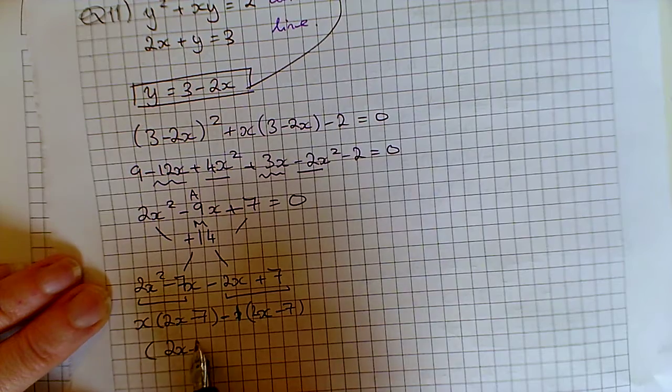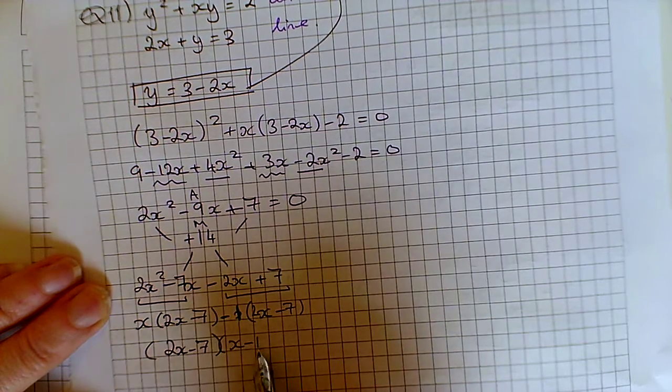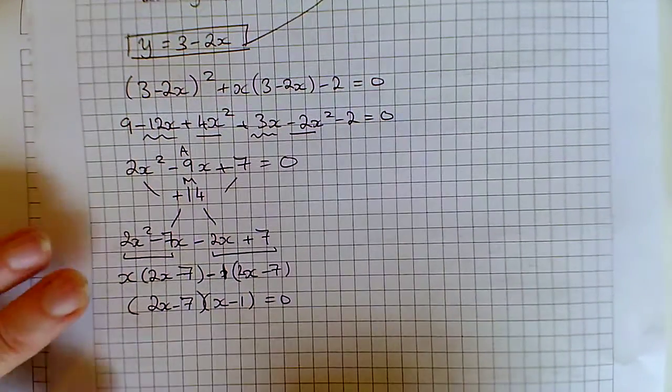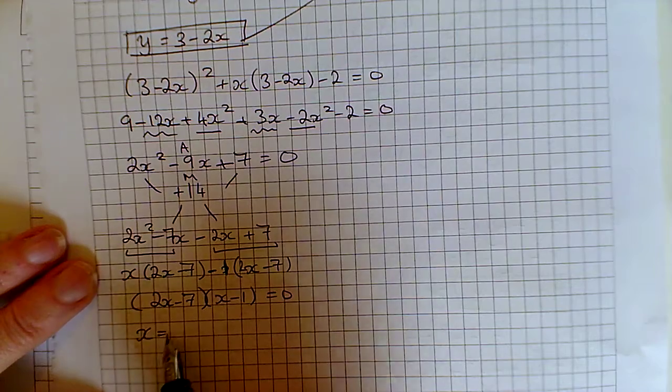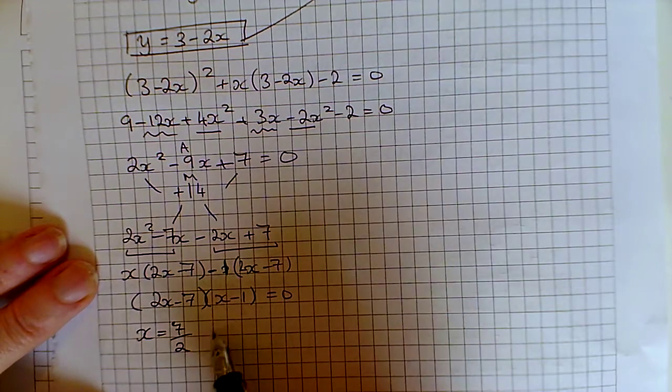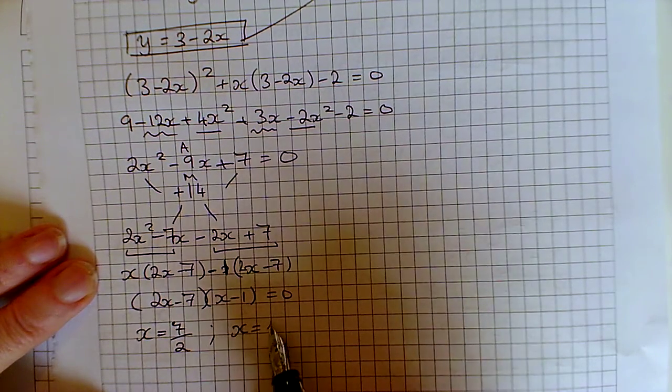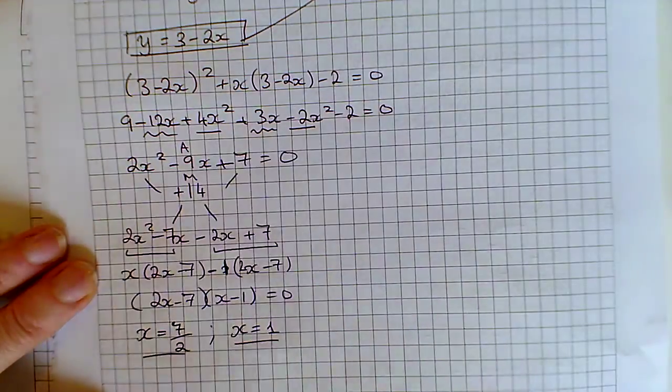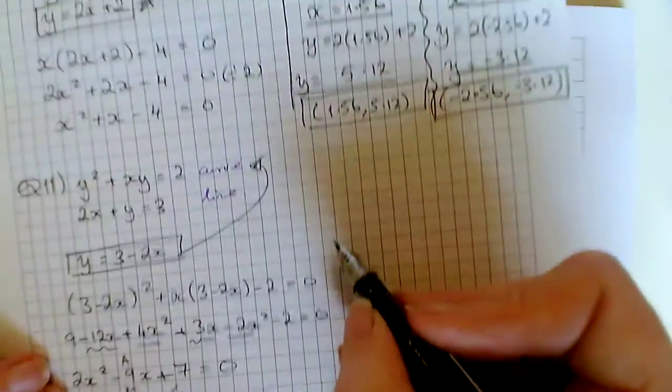So I get (2x minus 7) by (x minus 1) equal to 0. And my values for x are x equals 7 over 2 or x equals 1. So those are my x values.